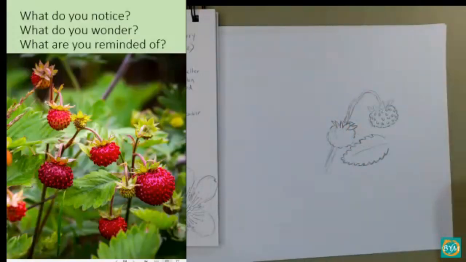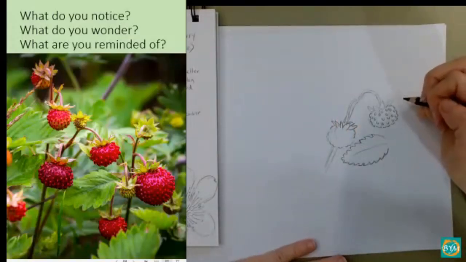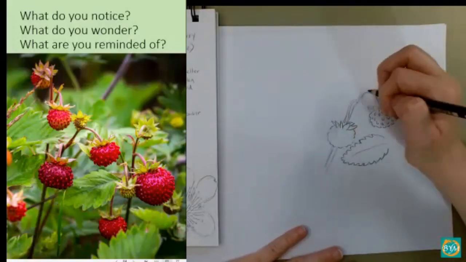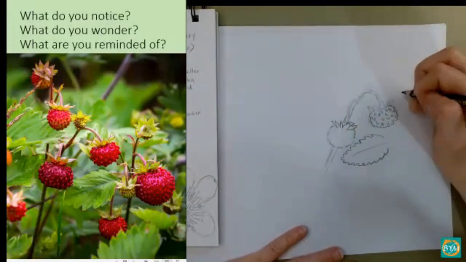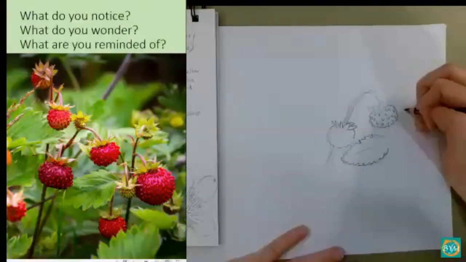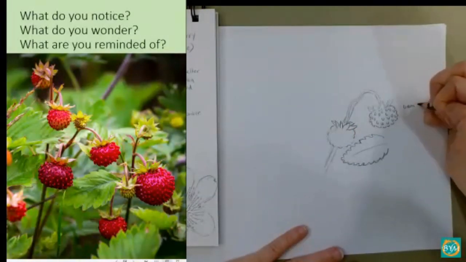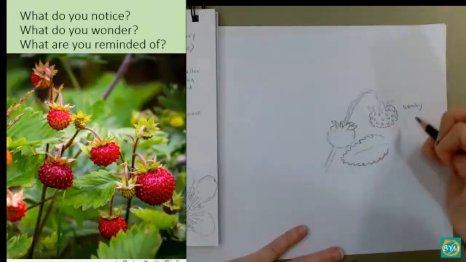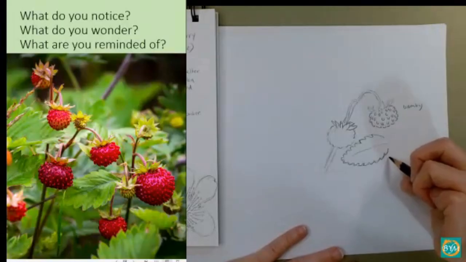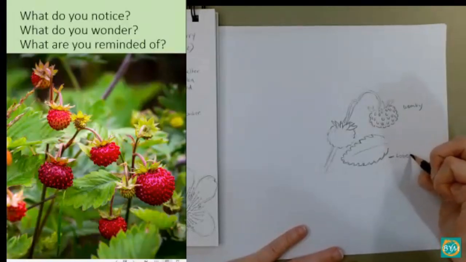Okay, so what do you notice? What do you wonder? And what are you reminded of? Make yourself some notes. So I'm noticing how bumpy it's looking, and I'm wondering whether these are lobes or serrated.